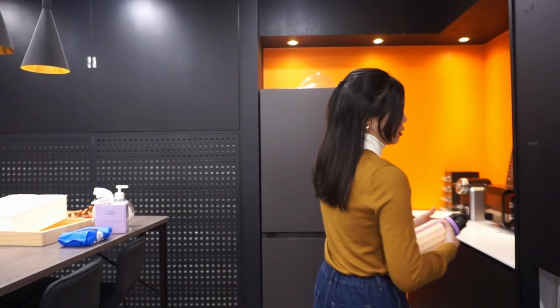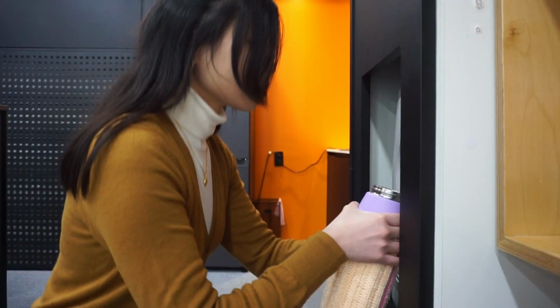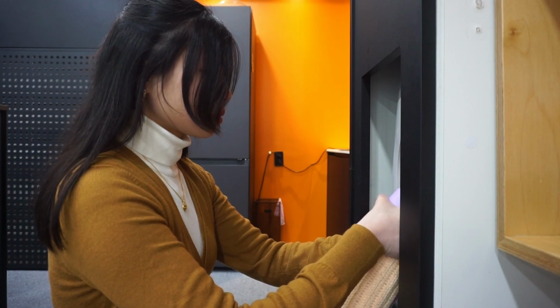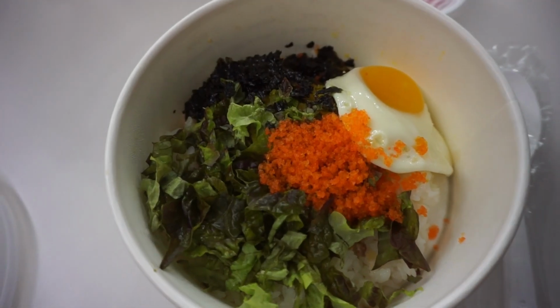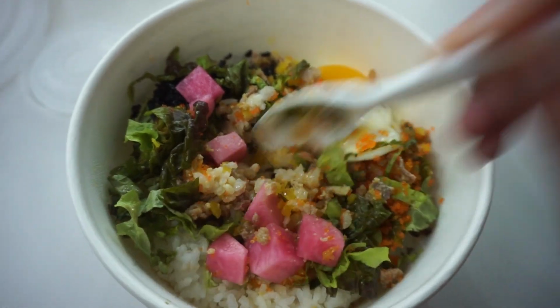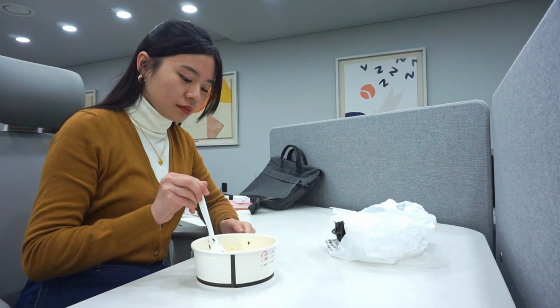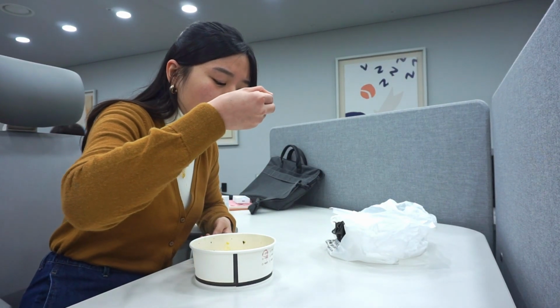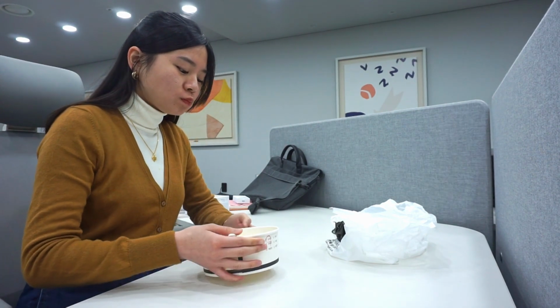Now back to my day as a data analyst in Seoul. Usually during lunchtime, I will go out with my colleagues to grab lunch, but today I'm eating this takeaway meal at the office. I was actually eating with my colleagues before, but I was too shy to vlog then, so here I am just eating by myself and vlogging.